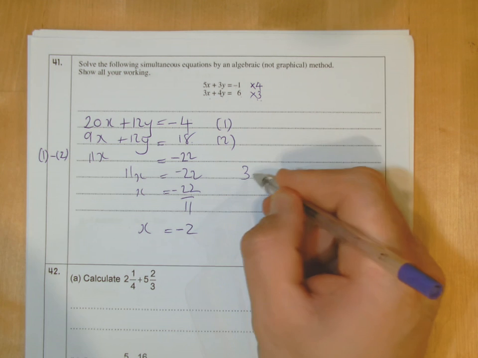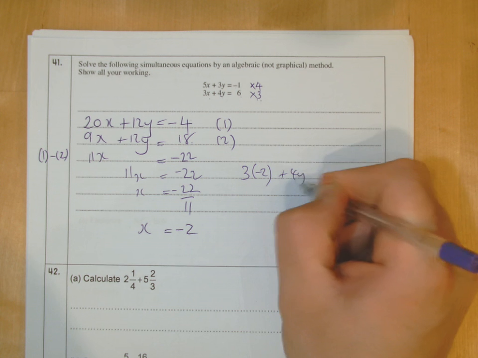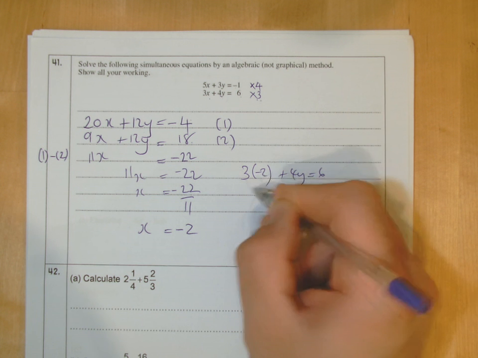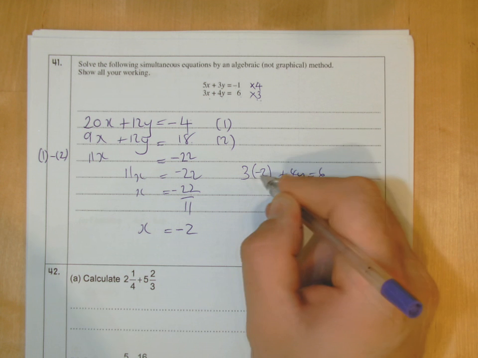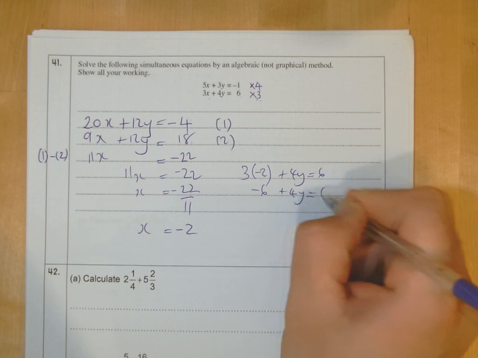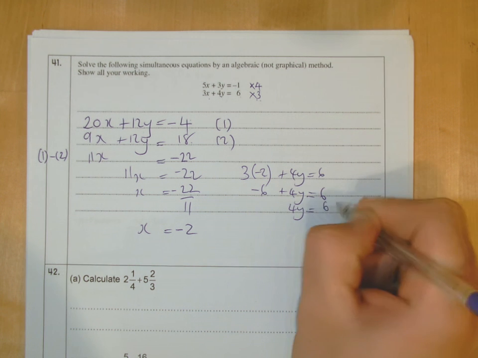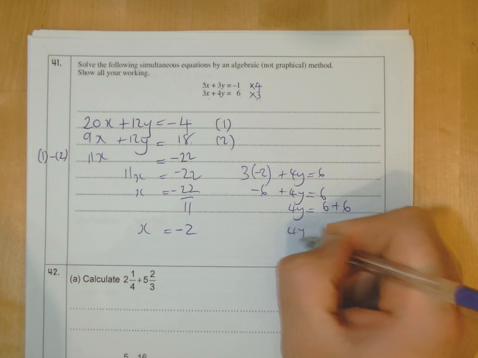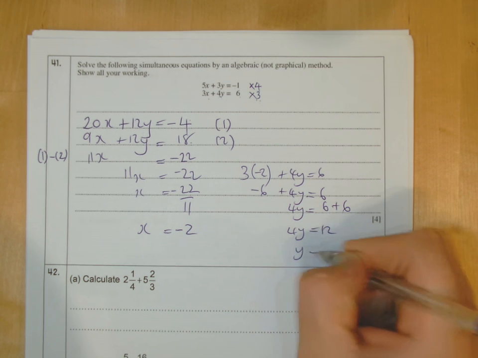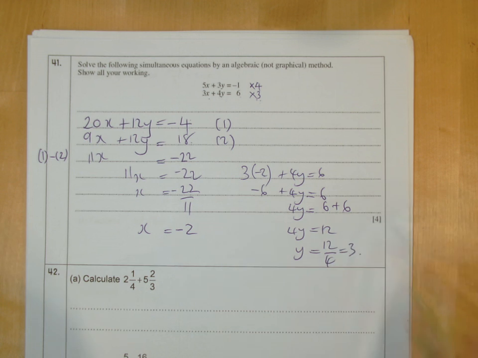Now if x is minus 2, we put that in. Plus 4y is equal to 6. 3 times minus 2. 3 times 2 is 6, so 3 times minus 2 is minus 6. And because that's minus 6, take it over, it becomes plus 6. So 4y then will equal 12. And then, because 4y is equal to 12, take the 4 over and divide, so you end up with 3.